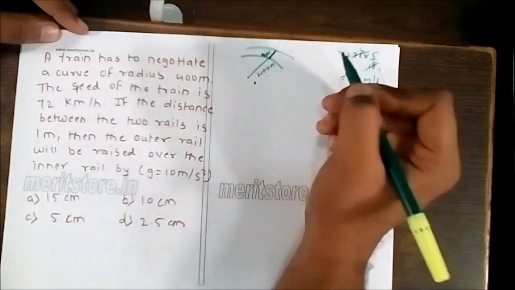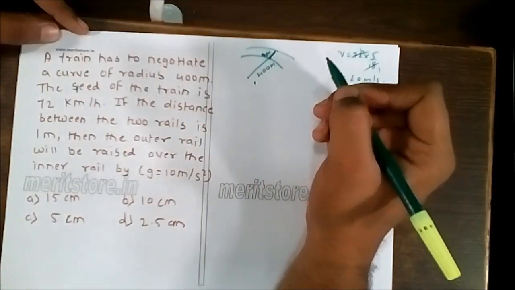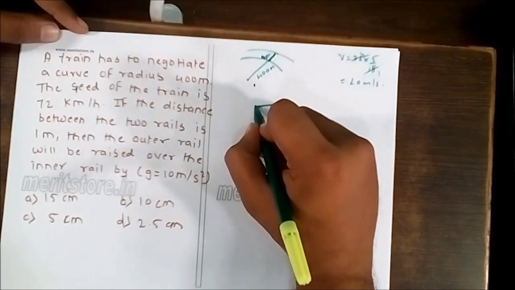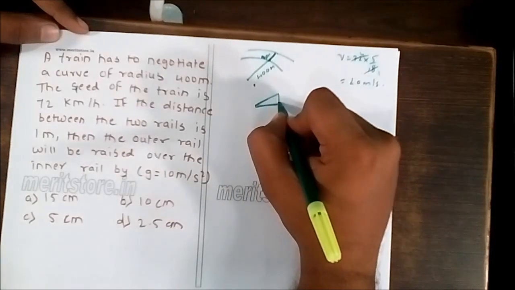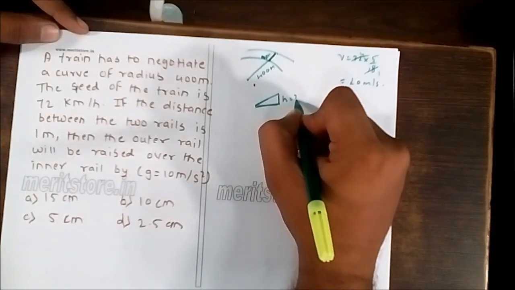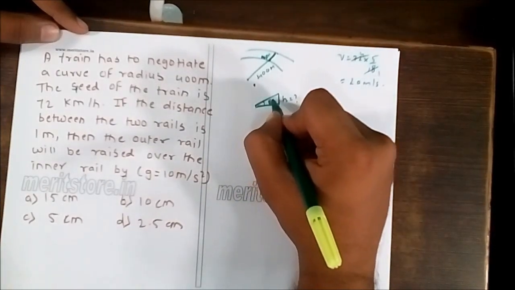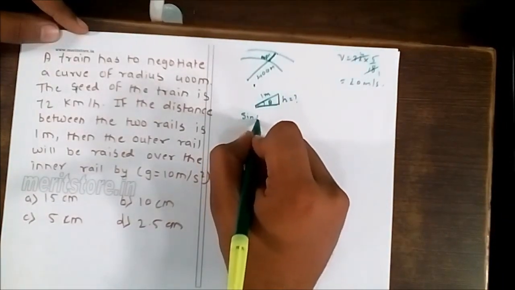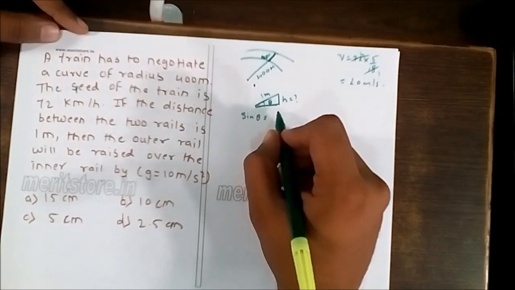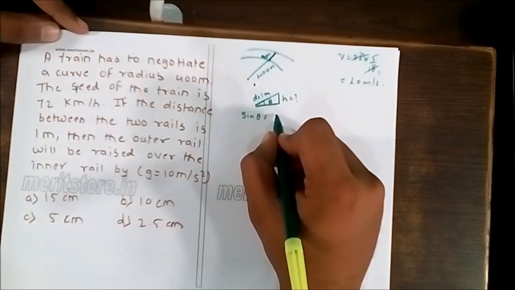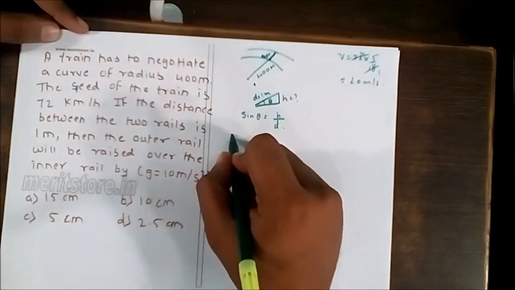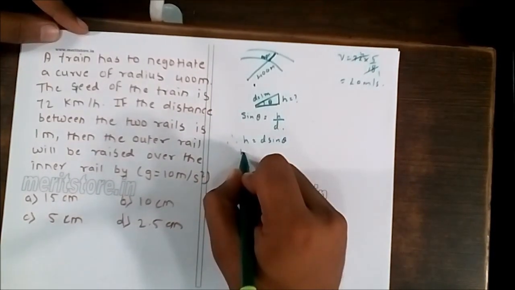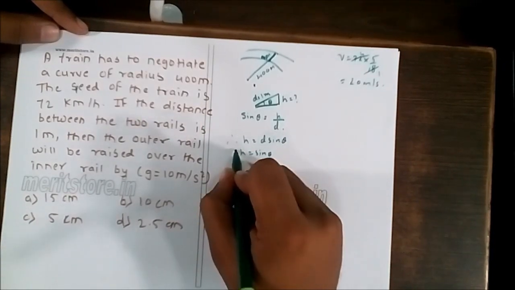So this is a problem based on banking of roads, and if this is the horizontal position and this is the distance between the rail, I need h. This is my angle of banking and this is 1 meter. So if I apply sine theta over here, this becomes h upon d. Therefore h is equals to d sine theta. H is equals to sine theta.